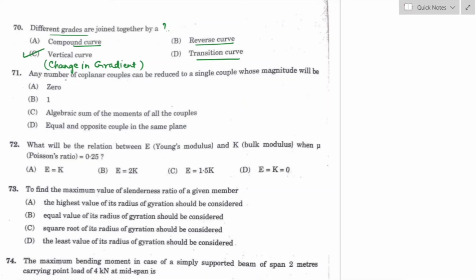Question number 71. Any number of coplanar couples can be reduced to a single couple whose magnitude will be? So considering any number of coplanar couples, to reduce it into a single couple, their magnitude should be the algebraic sum of moments of all the couples. So option C is the right answer.